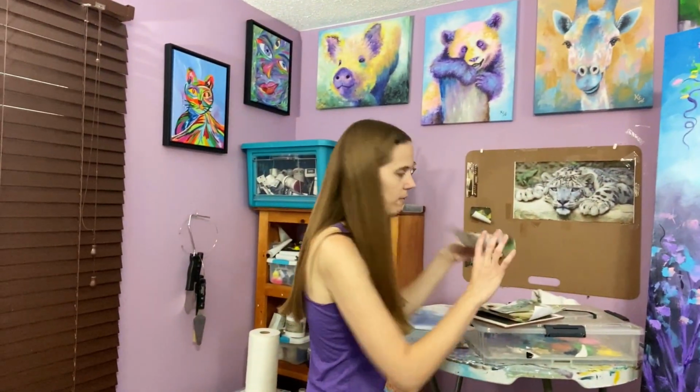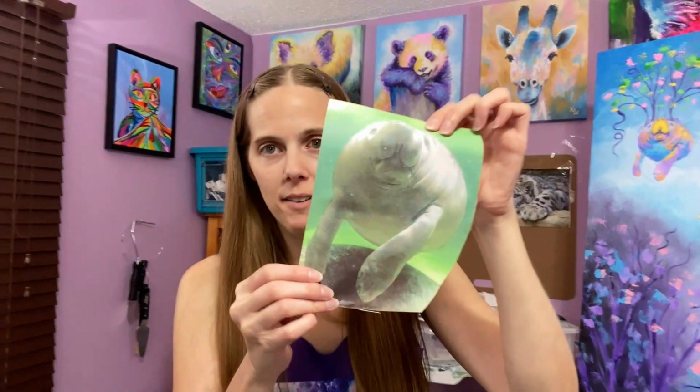And then some of them I can't find reference photos for, like the manatee right there. Here's the reference photo for it. And there are no manatees in Kansas, right? I would have to travel so far to find that kind of a reference photo, and I probably would have to have underwater camera equipment, things I don't have.